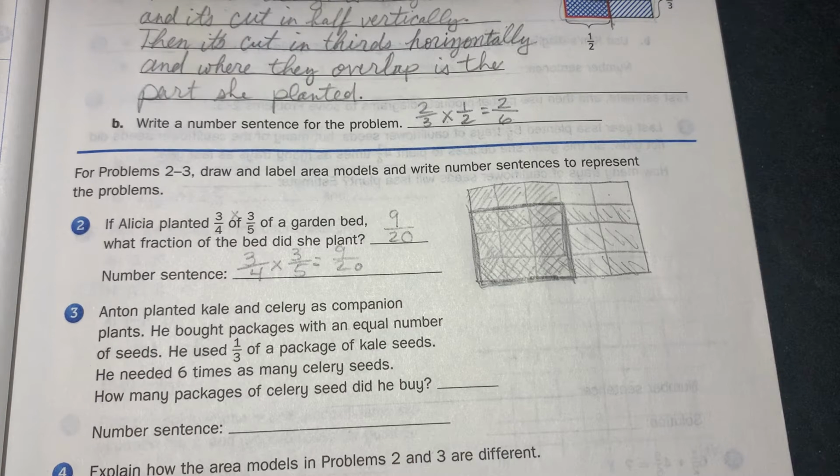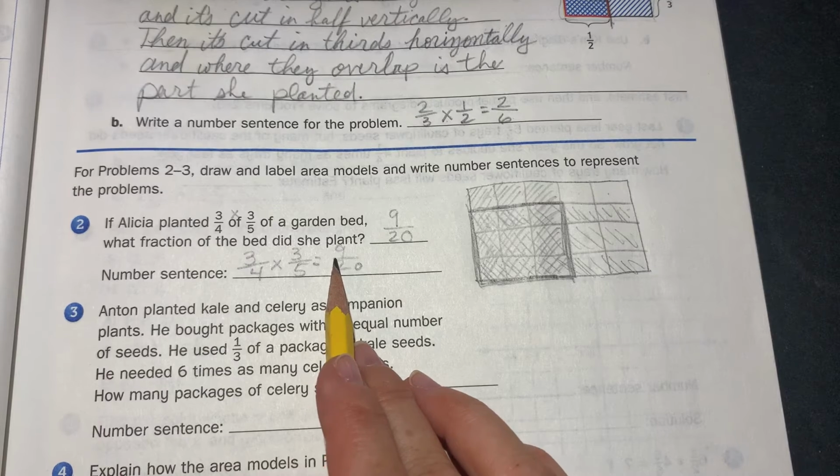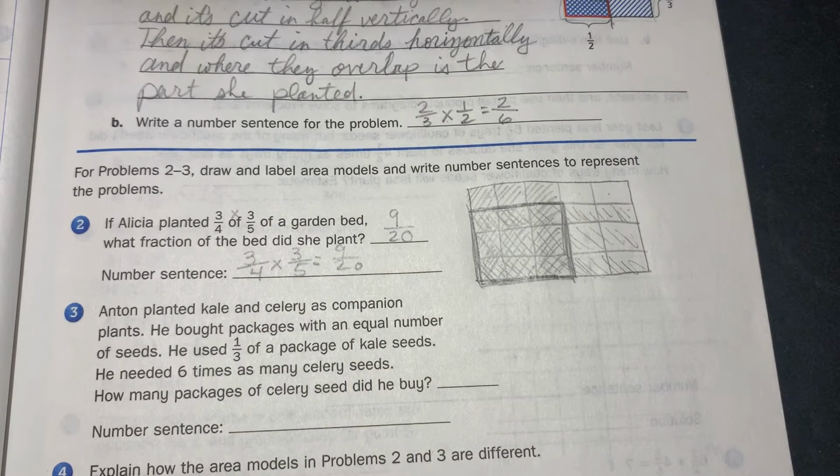Right. We're just showing what it actually means to take 3/4 of 3/5 of something instead of just simply doing the multiplication, because if you just did this, would you really understand what you were doing? You would know that you were multiplying, but if I said, show me 3/4 of 3/5, you'd probably just stare at me like, what are you talking about? So now this is being able to show, okay, this is what I'm doing. I'm taking 3/5 of a whole thing, and then I'm cutting the 3/5 into fourths.